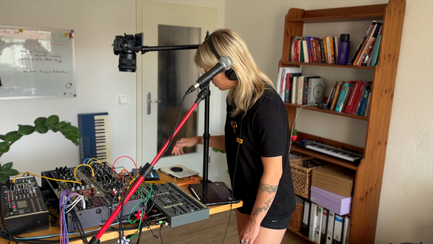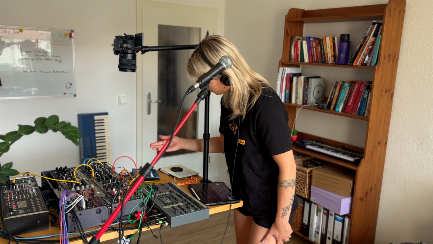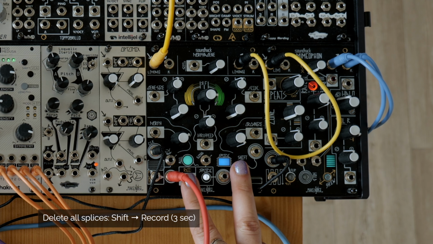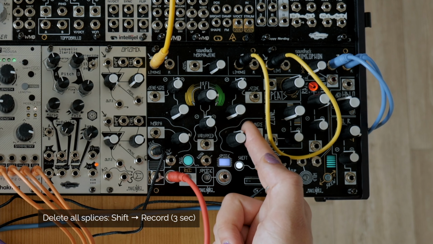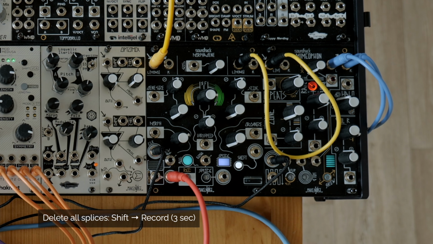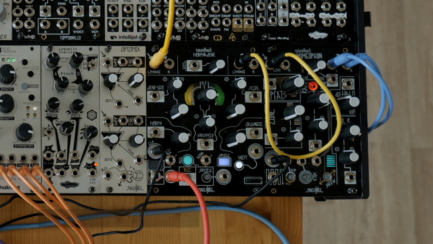I'm gonna delete the last or all splices. You can do this by pressing Shift and holding record for 3 seconds. So now we got again an empty reel. And I'm gonna turn on the click.